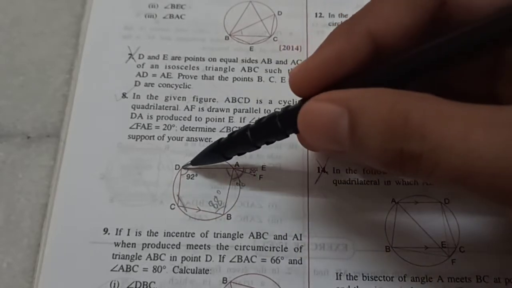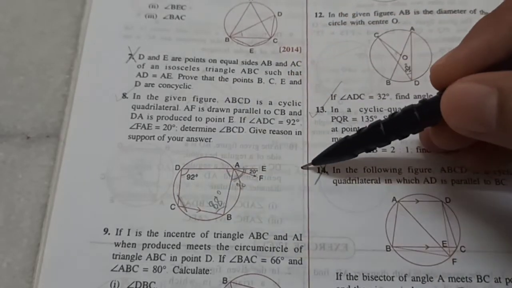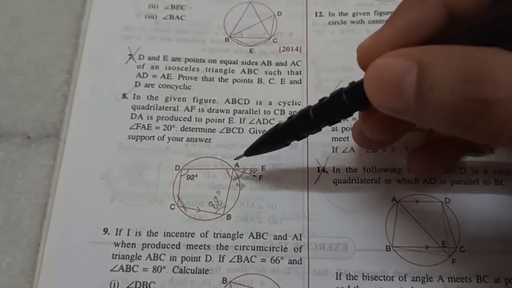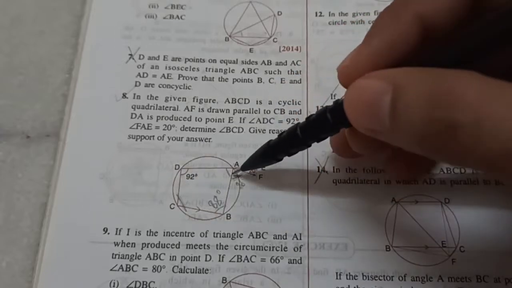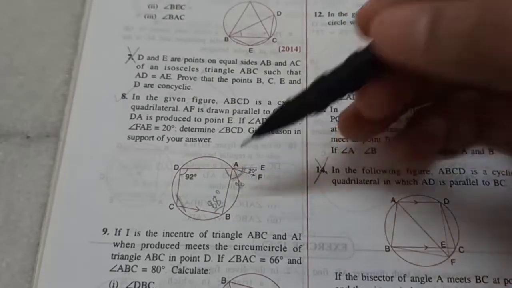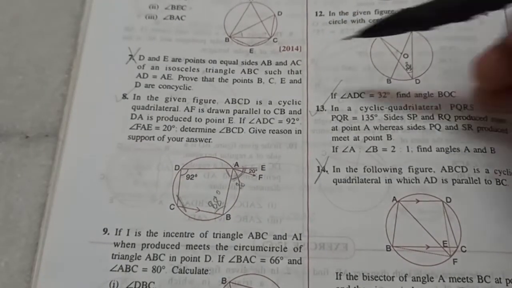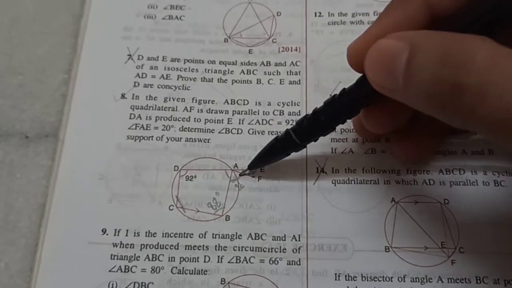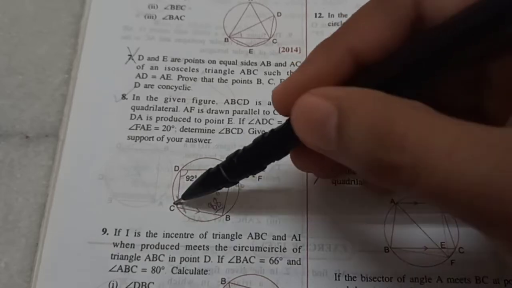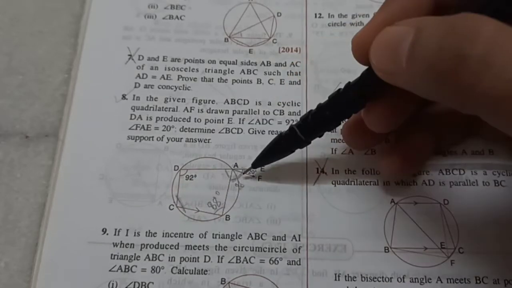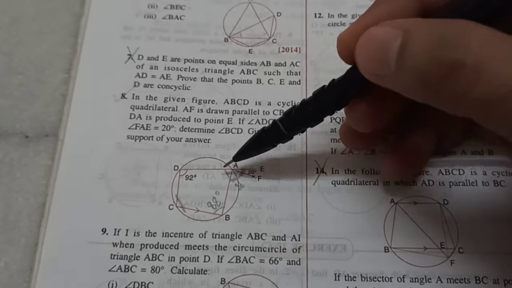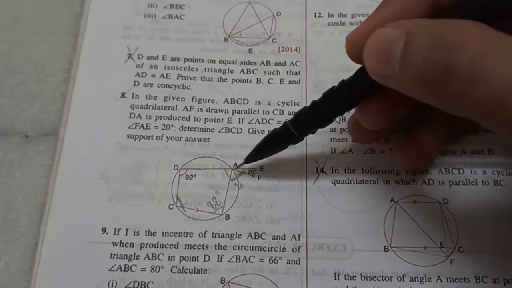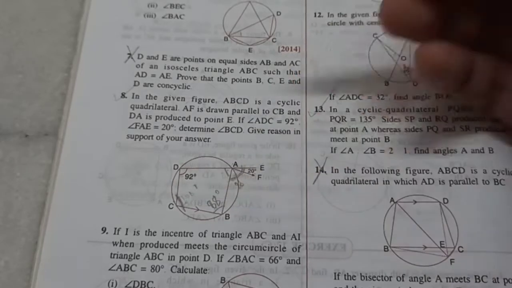If you extend the side DA, then BAE is entirely an exterior angle for a cyclic quadrilateral, and we have a theorem which says that the exterior angle of a cyclic quadrilateral is equal to the interior opposite angle. So adjacent to this we have this angle and opposite to that we have this angle. So this angle will be equal to this angle. So if this is 108, this is also 108, and the sum is over.